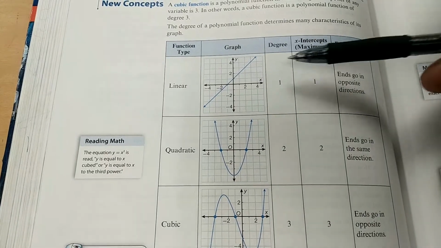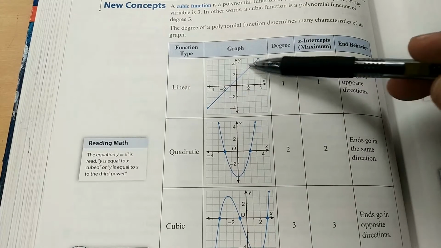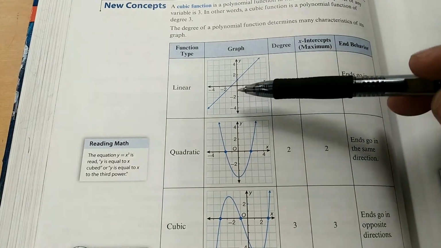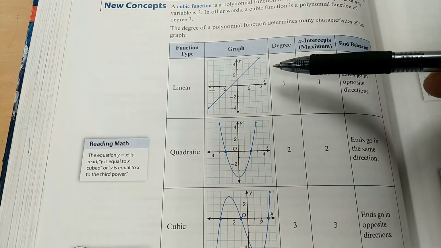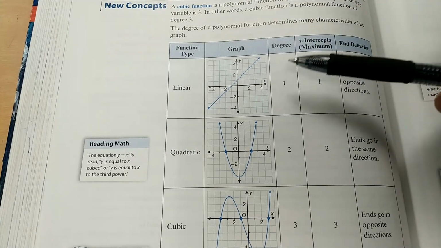First of all, this is a linear, and this is a degree of 1. Okay, and we can move this around, but it's always going to be a straight line. It can go left tail down, right tail up, or it can go right tail up and left tail down, or vice versa. It makes no difference. But the ends are always going to go in the opposite direction.